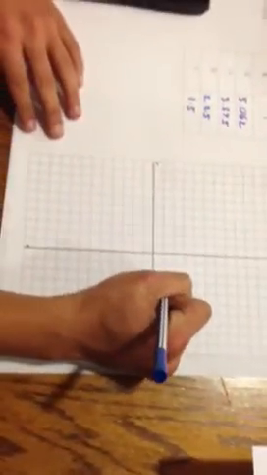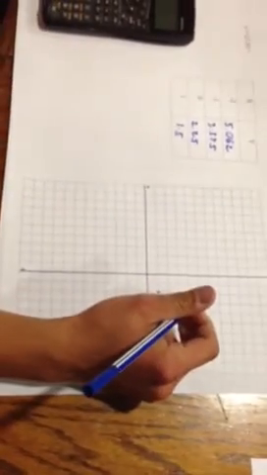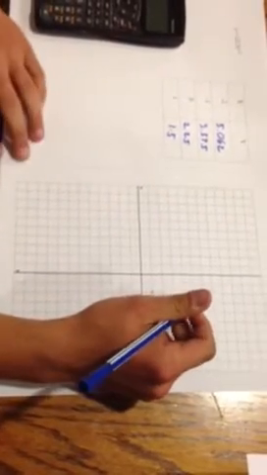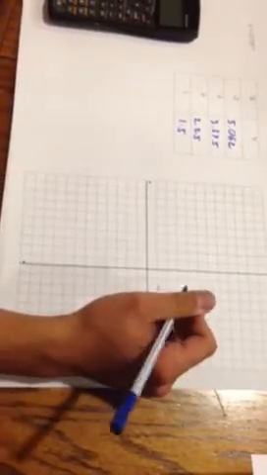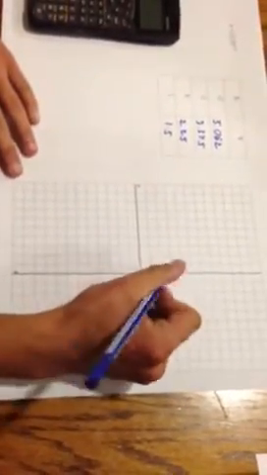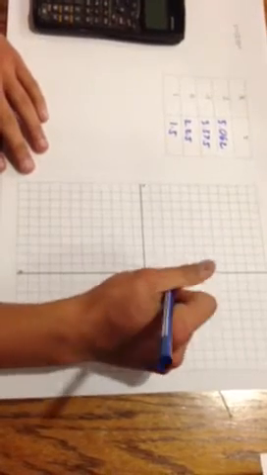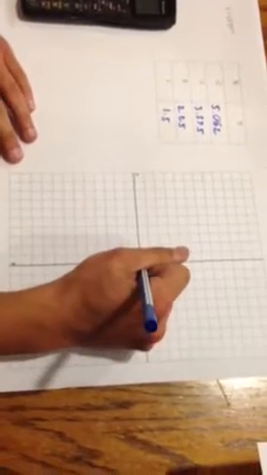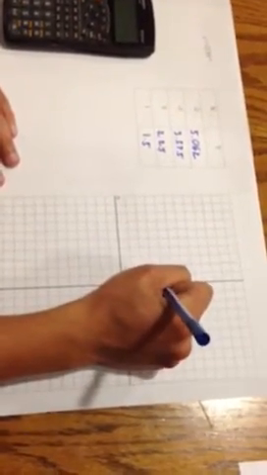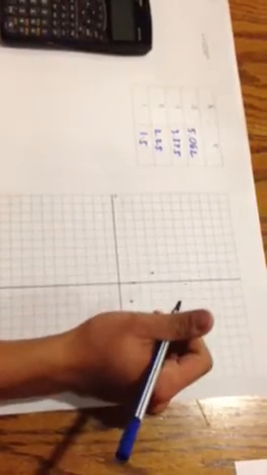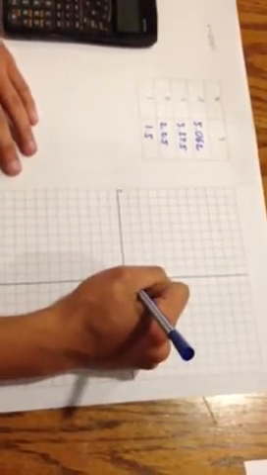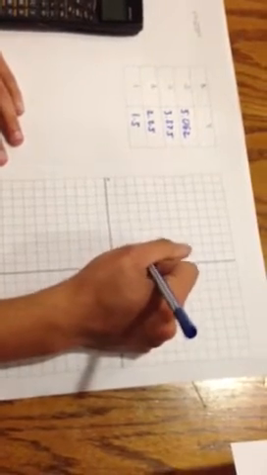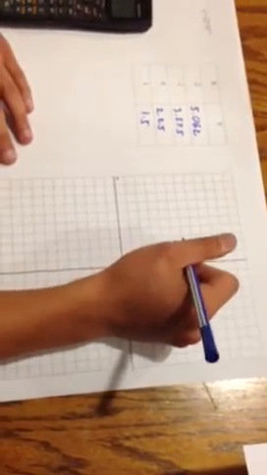Alright, so on this we're going to plot it at 2, 1. And you gotta watch for the negative 2, and then we go 0, 1.5, and then negative 1 would be 3.3, right about there, and the last one for negative 2 is 1, 2, 3, 4, 5, so right about there is where it's going to end up.